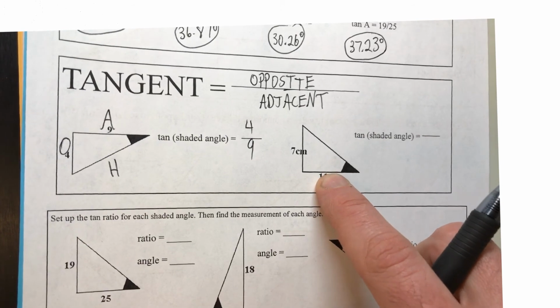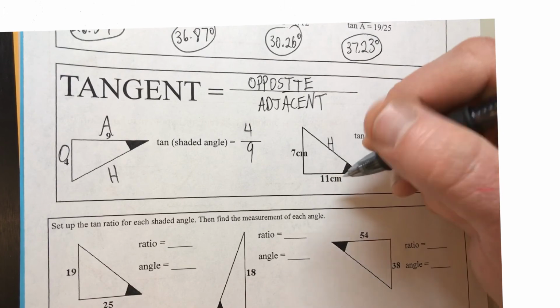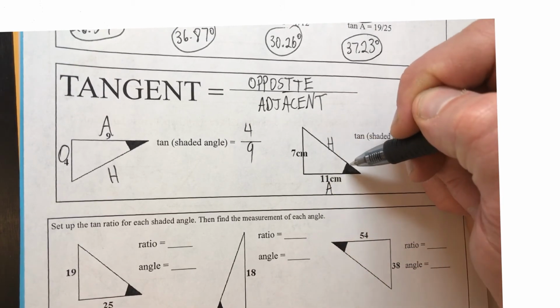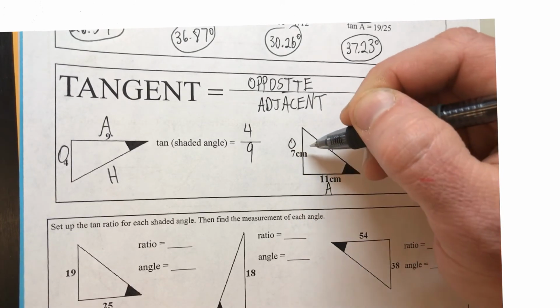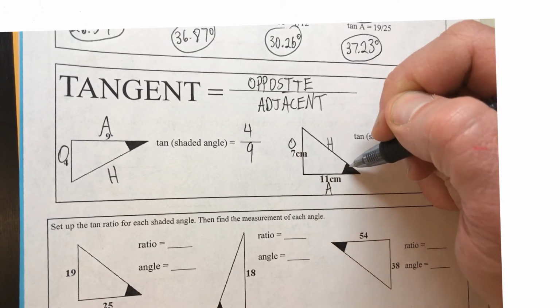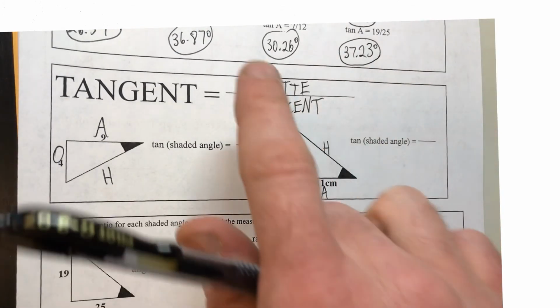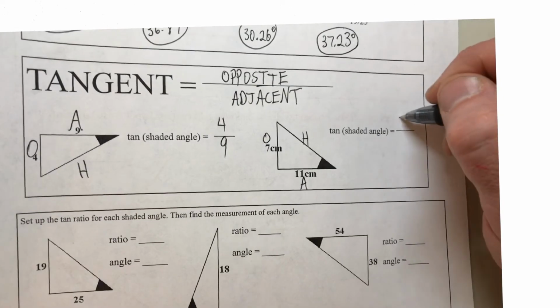Okay, on this one, which one's the H? The blank one. Which one's the A? The 11, because the 11 is right next to my shaded angle. And this one is the opposite, because it's the only thing left, and it's on the other side of the triangle. So if I put opposite over adjacent, it's 7 over 11.